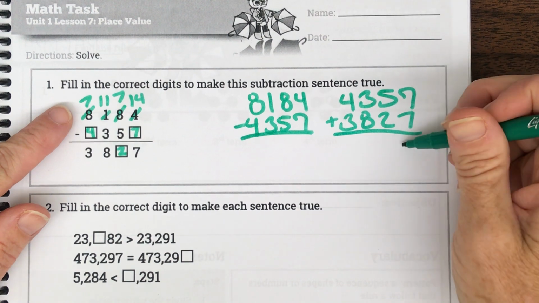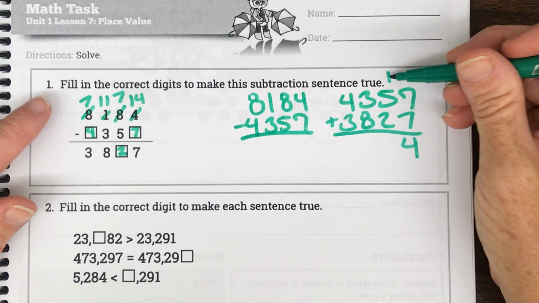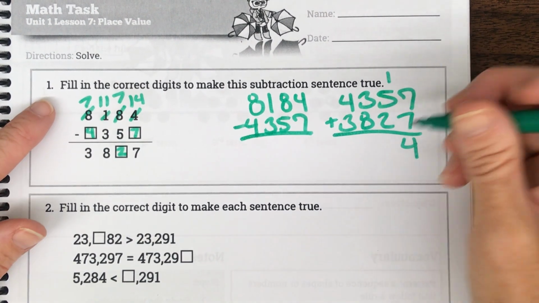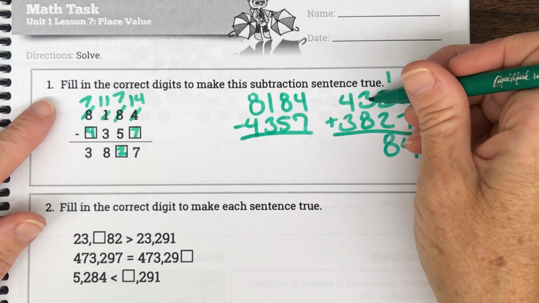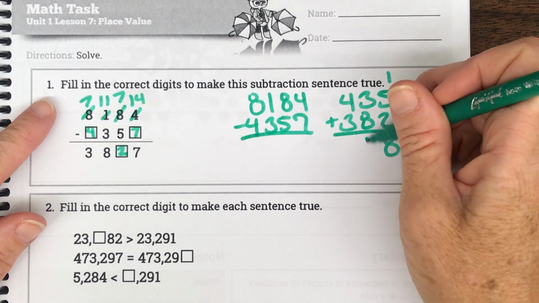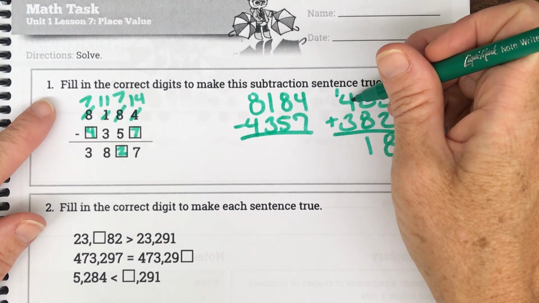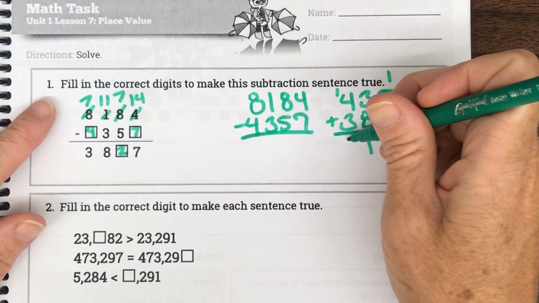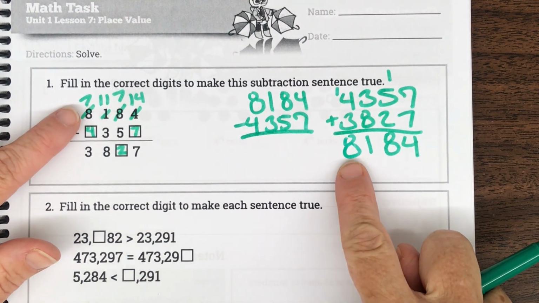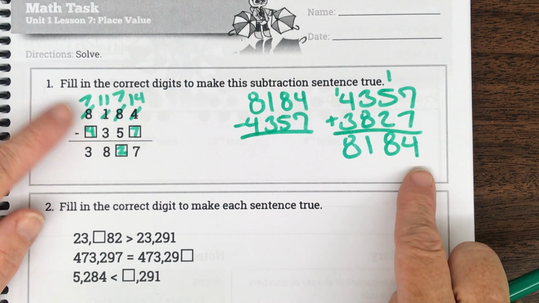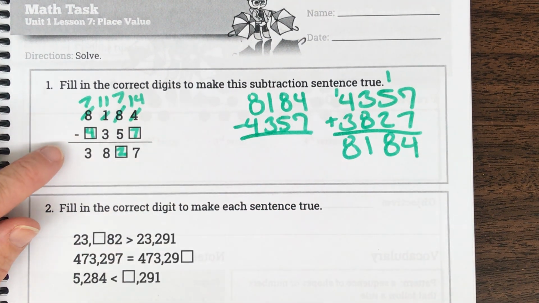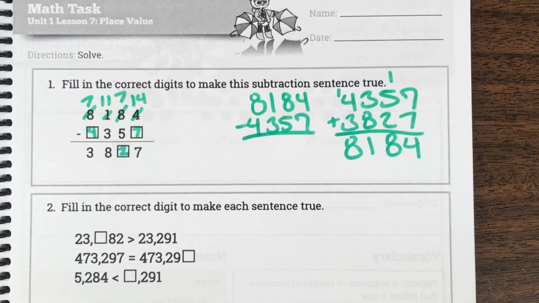So 7 plus 7 is 14, 1 plus 5 is 6, plus 2 is 8, 3 plus 8 is 11. 1 plus 4 is 5, plus 3 more is 8. So I got 8,184, which was my original whole. So that means that I am correct.